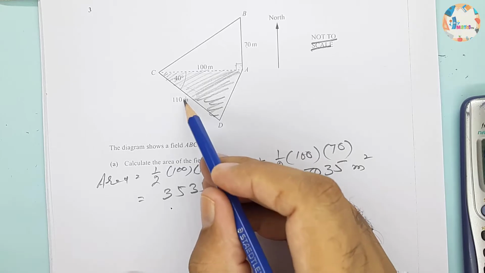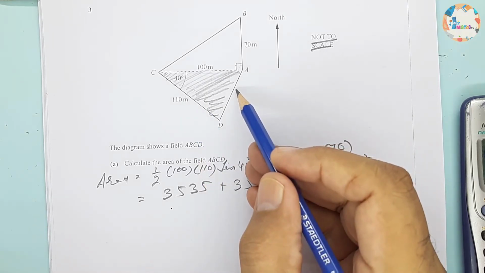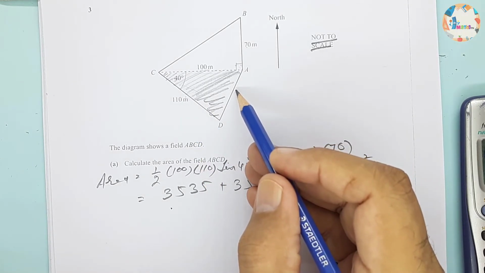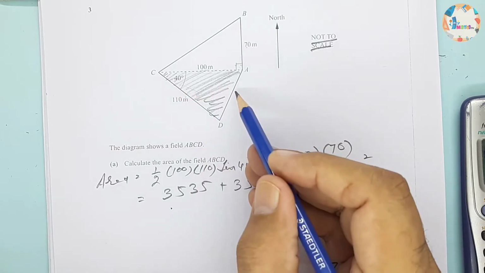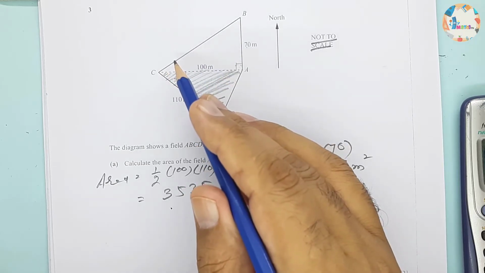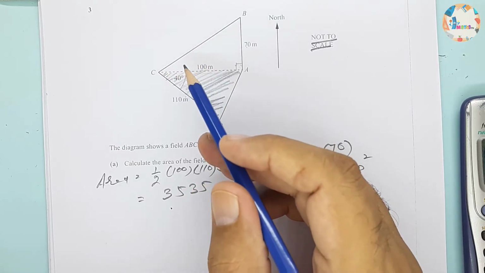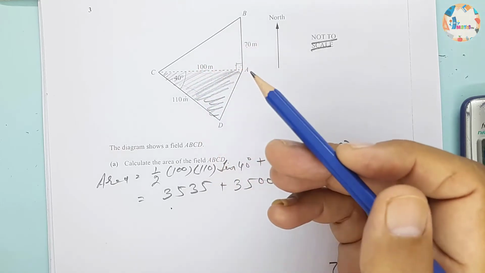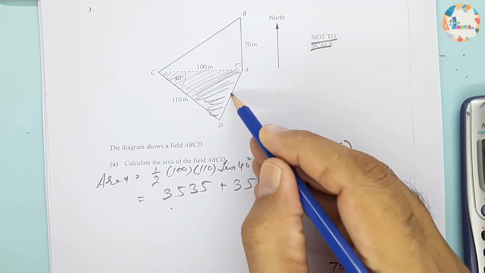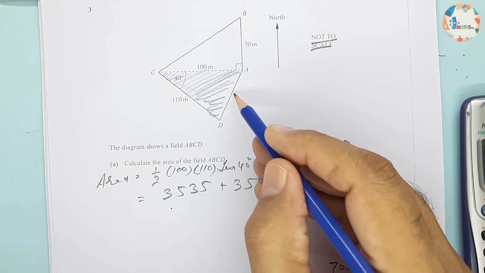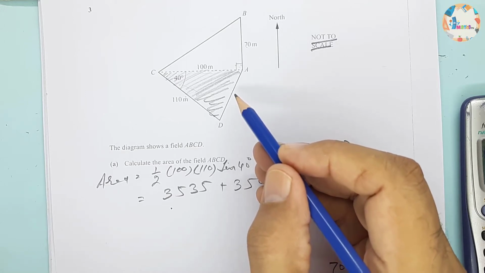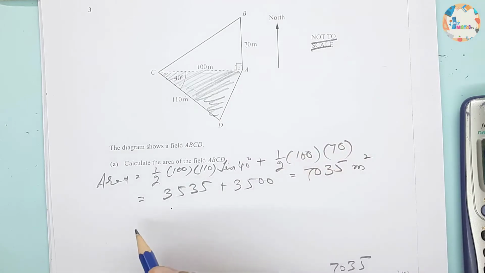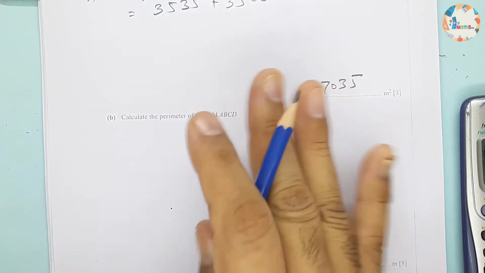Now we can find this side by the cosine rule, this side by the sine rule, and for this side we can use Pythagoras theorem. First of all we will be finding AD. AD is this side. We will have to use the cosine rule because we have only one side. So first we will find AD.